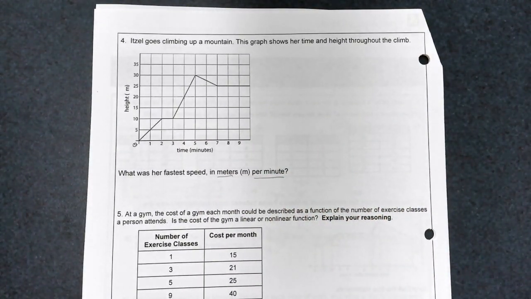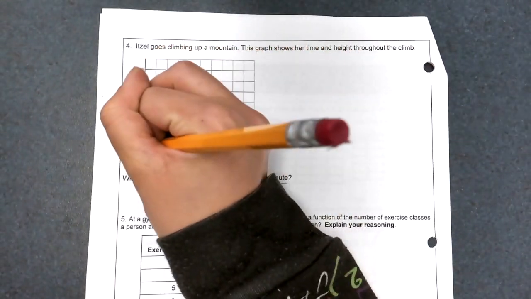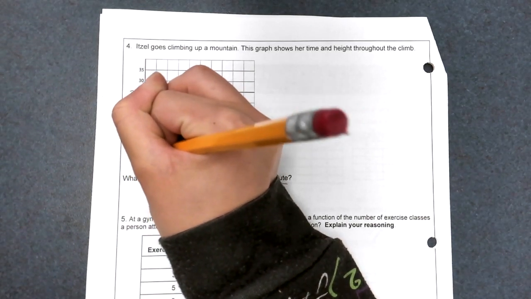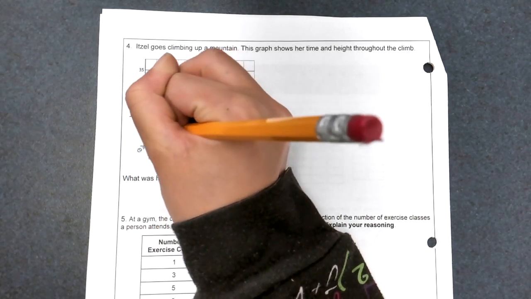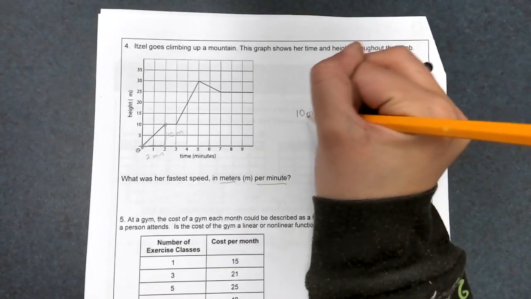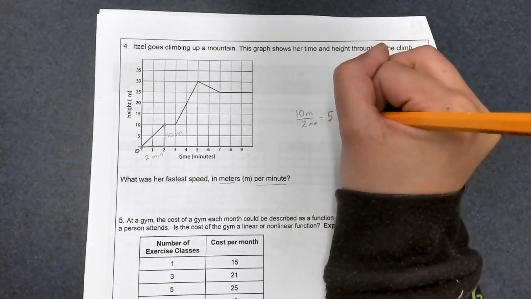It is the slope of any section of the line, right? So from 0 to 2 minutes, in 2 minutes, she's going 10 meters. So the speed for that section is 10 meters per 2 minutes, which is 5 meters per minute.